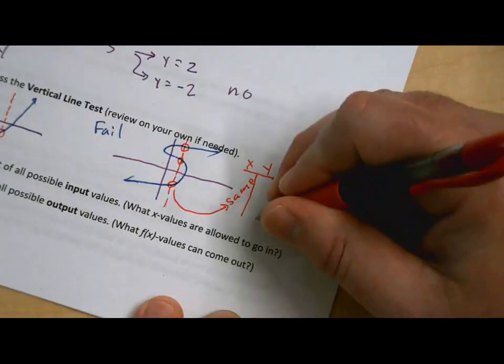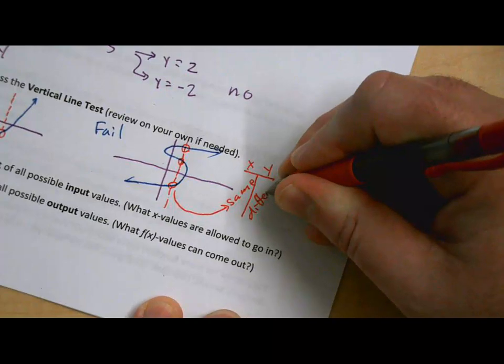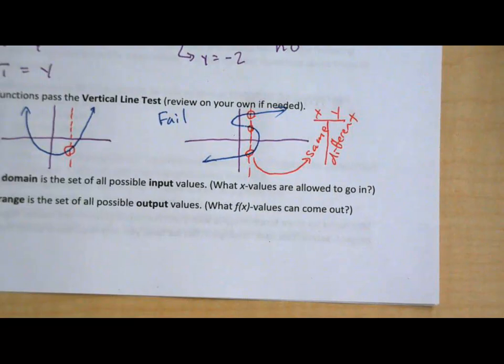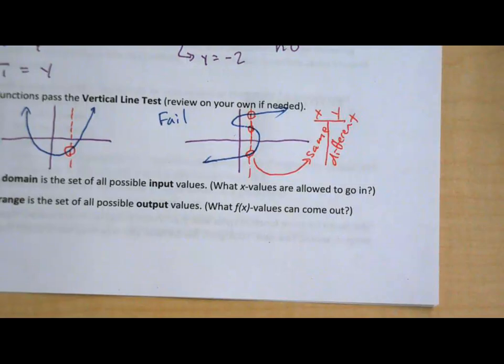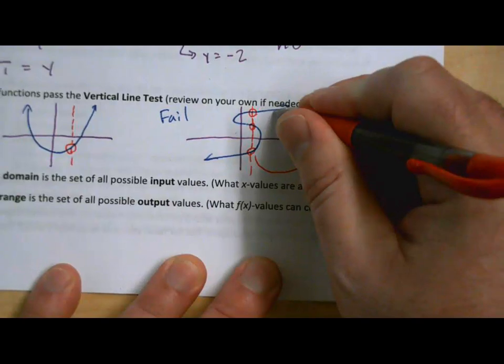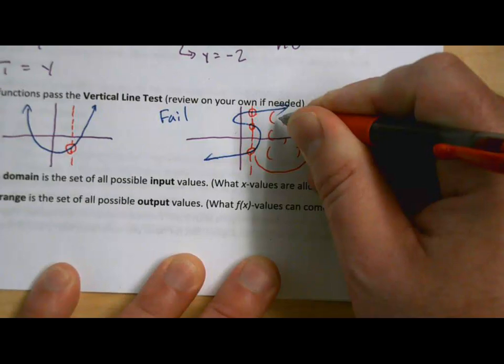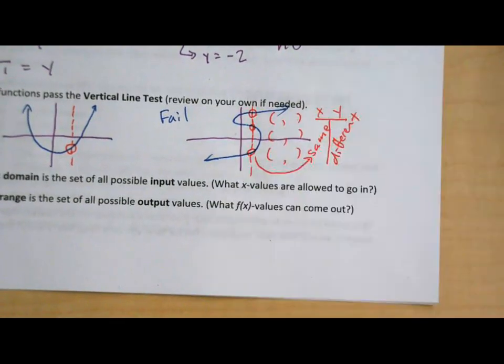The Y values would all be different. Good, so you're thinking about the coordinate pairs, the points? Yeah, same idea. If we were to look at the x and y coordinates for these, the x's would all be the same. The y's would all be different.